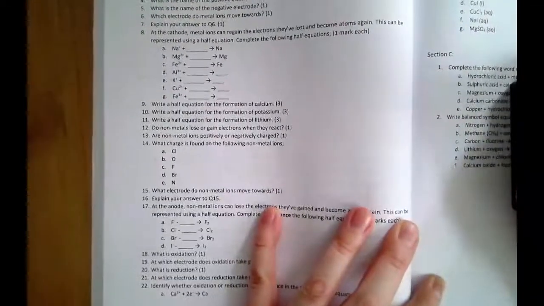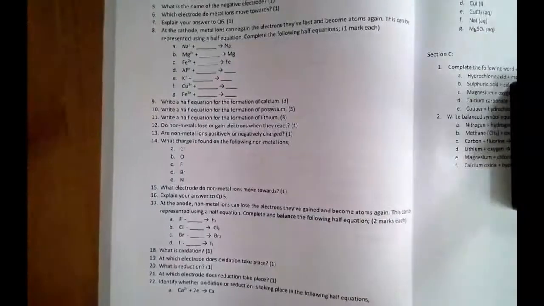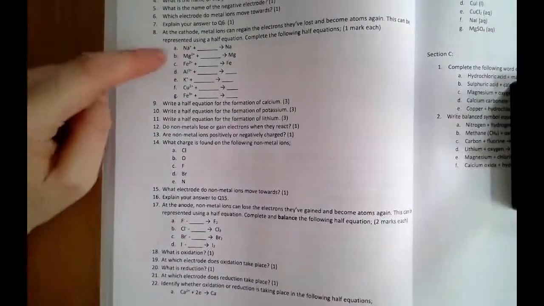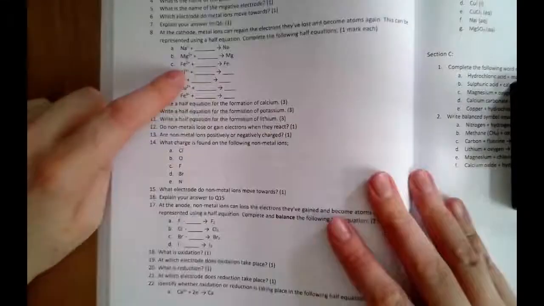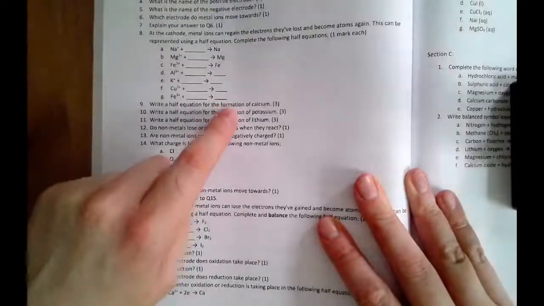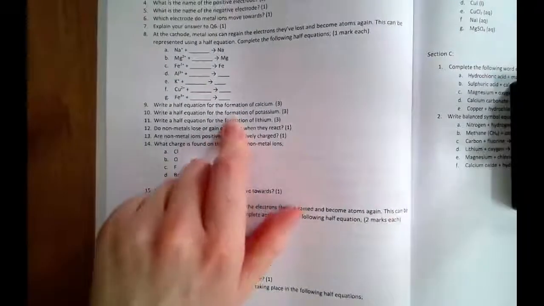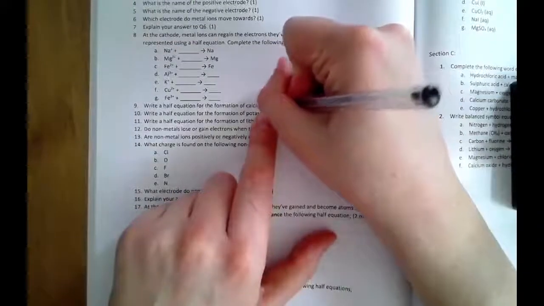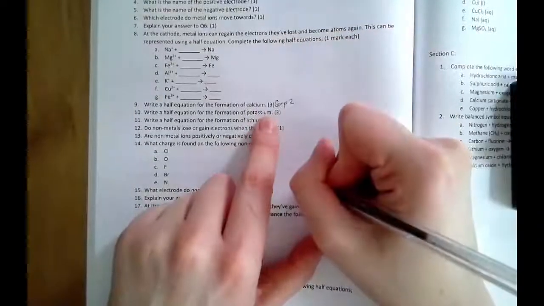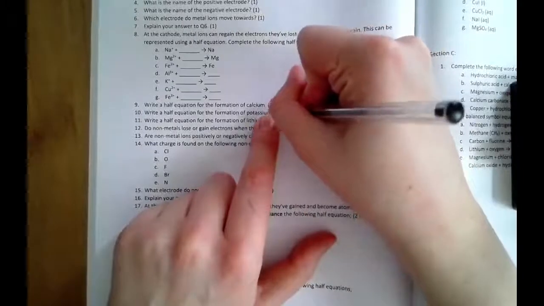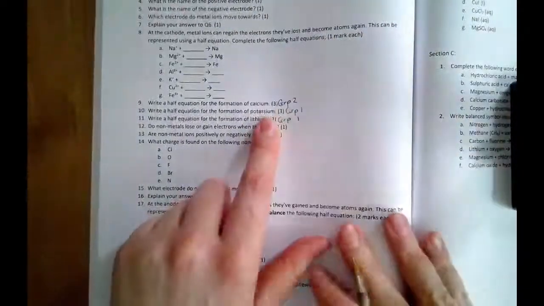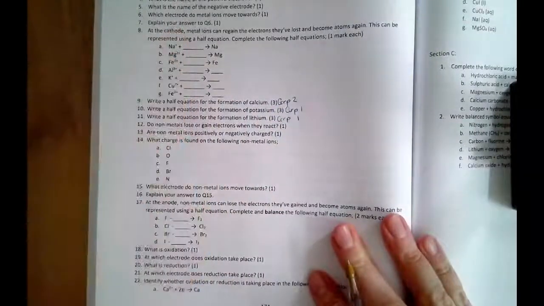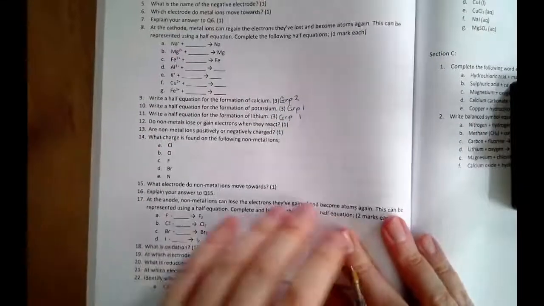You can start with question number 8. So for these half equations, I've started by filling in some of it for you and then asking you to complete it. And then the questions below, I've asked you to just write the half equations yourself. I will tell you that calcium is in group 2. So that should tell you what charge calcium has. Potassium is in group 1 and lithium is in group 1. So use that information to figure out what charge they will have and then write the half equation.